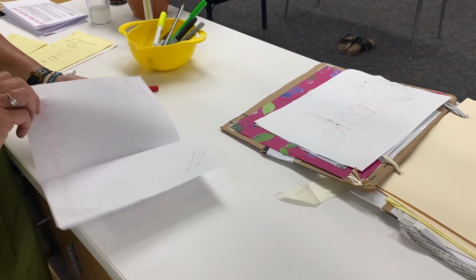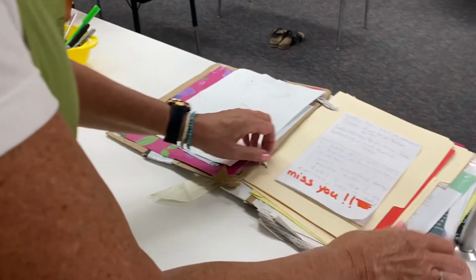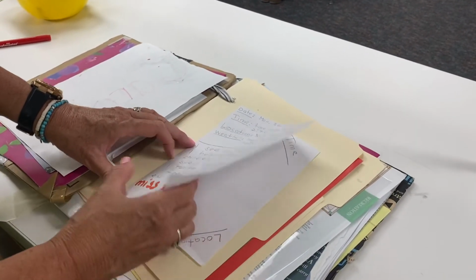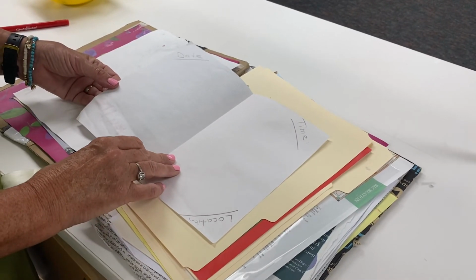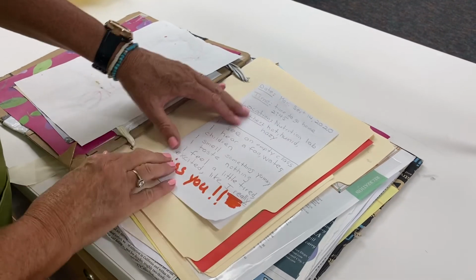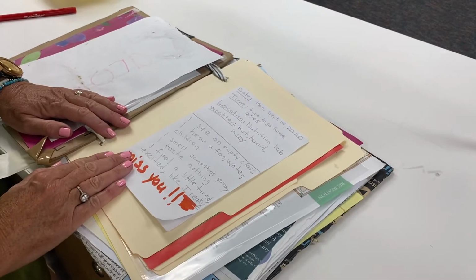So I'm going to actually glue this onto this page like this. And I'm done for now, but inside, I think I'll do a really cool picture. I'm not sure what I'm going to draw yet. So that's how you make your first journal entry.